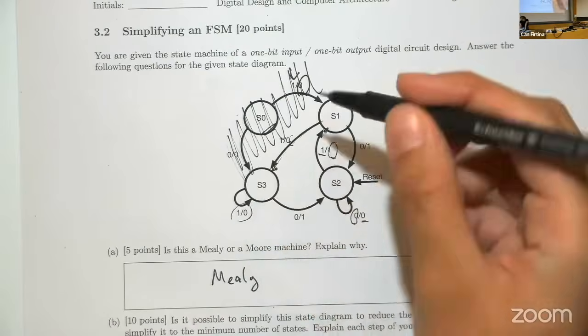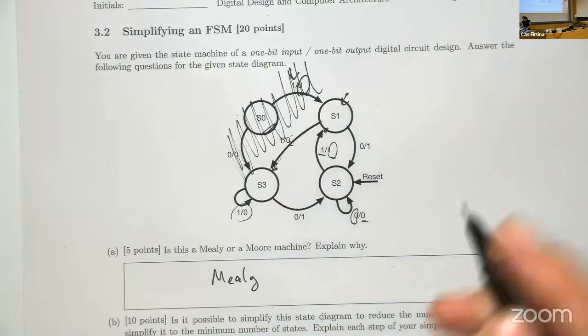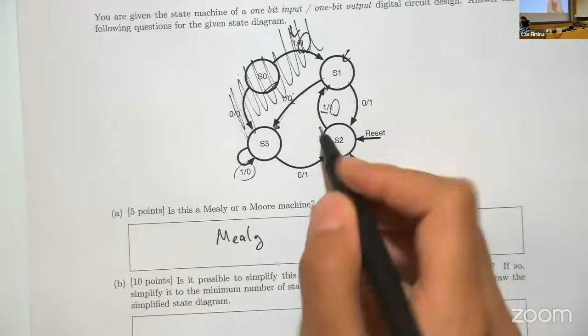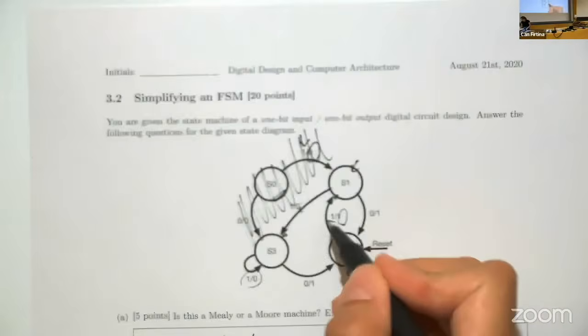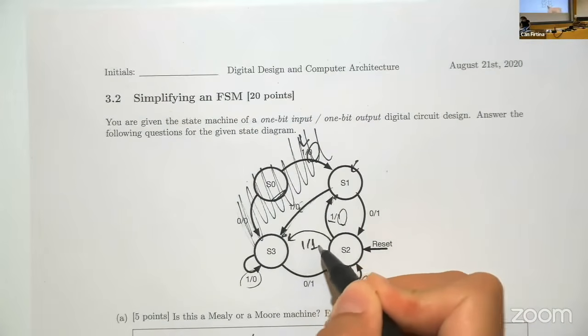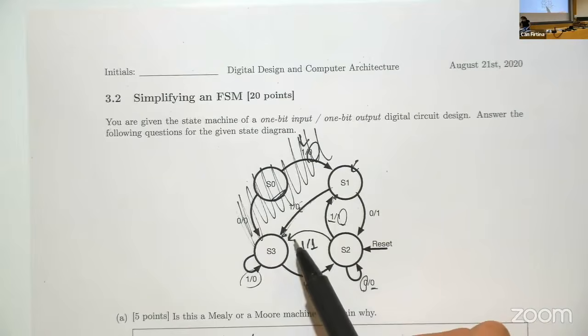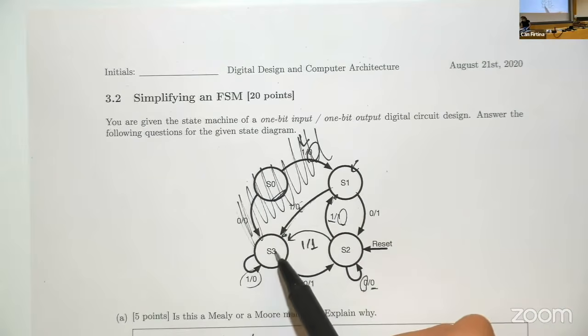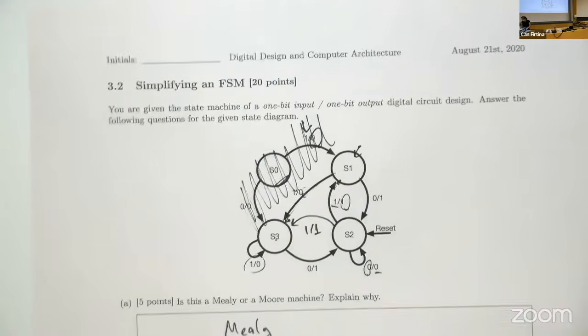So maybe we can just remove the redundancy in S1 by removing this and then converting this arrow from here to here, and then we do 1/1 here, because for the next ones and then the zeros, S1 and S3 behave identically.